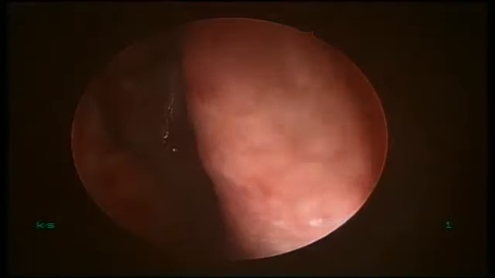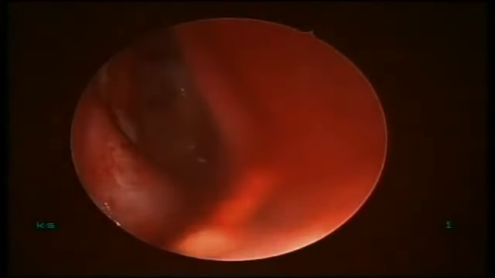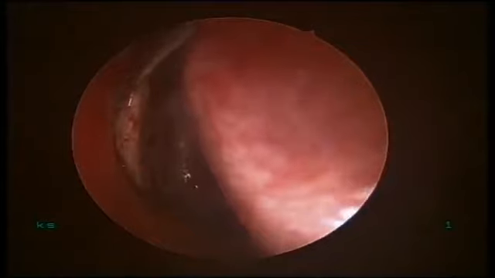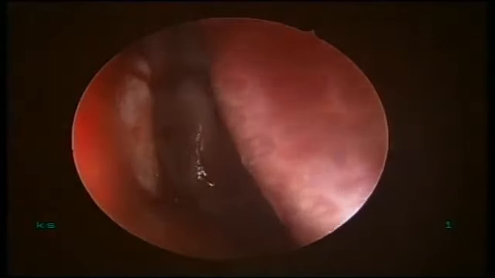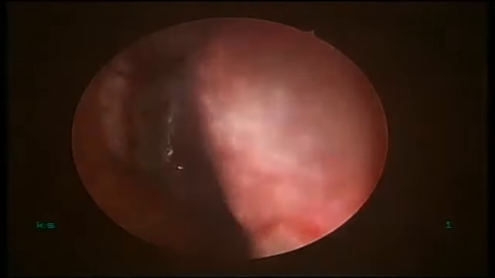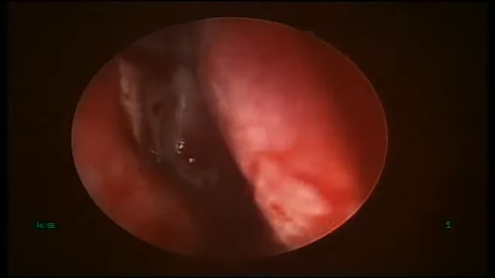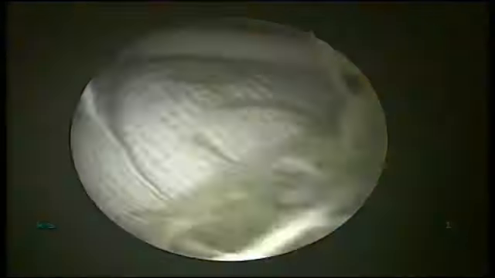And now I am joining these two incisions anteriorly like this. Can you see this? So this is a posteriorly based rhomboid shaped flap, which I am going to elevate now.